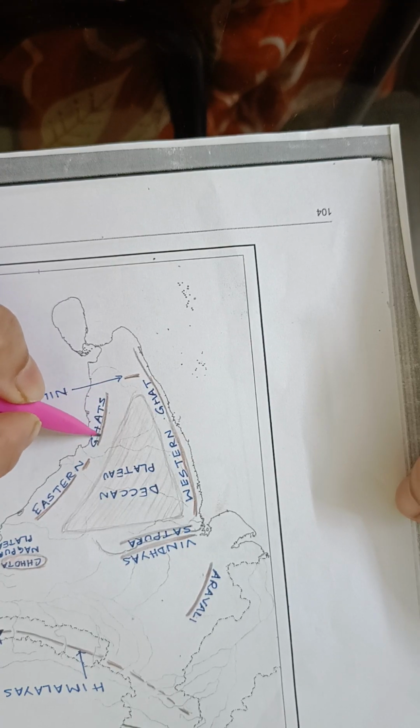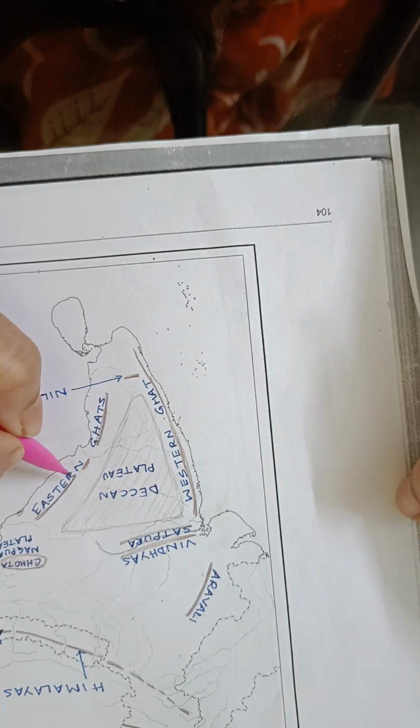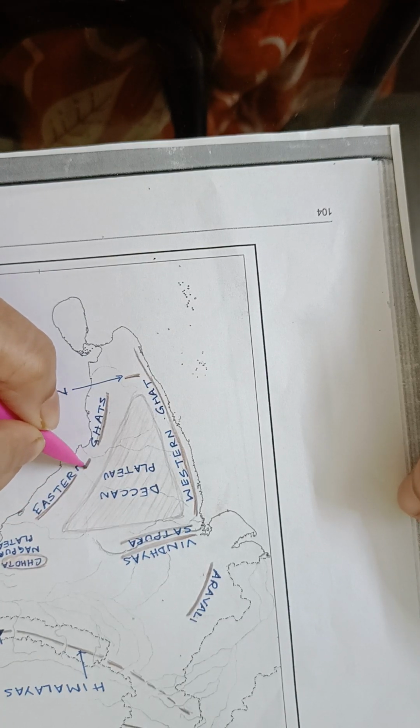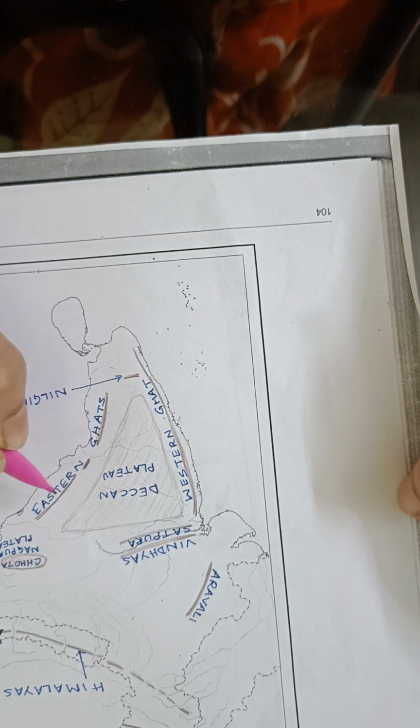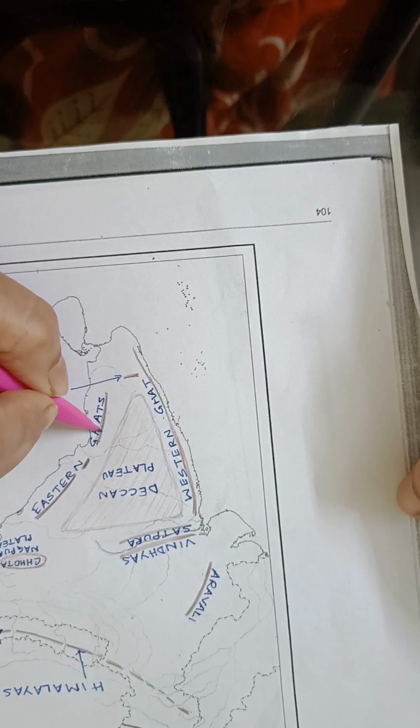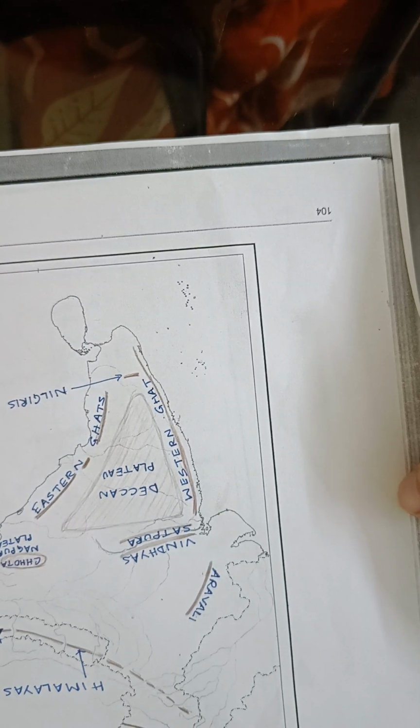So one line you do here, Godavari. So, and here you do one line, and here you do one line. So break it into three parts: one here, and one here. Okay.